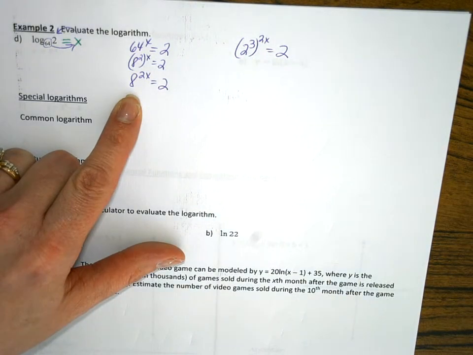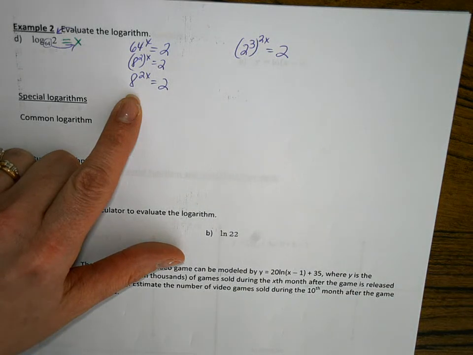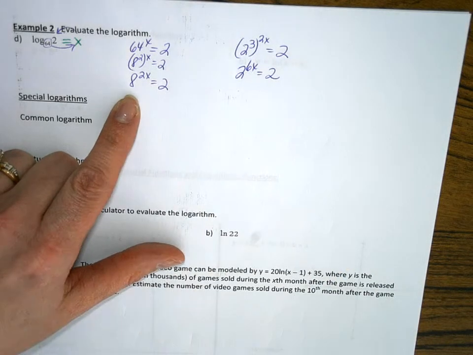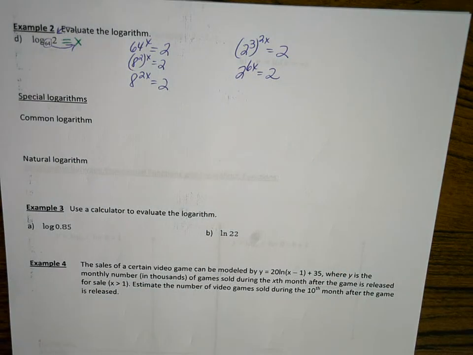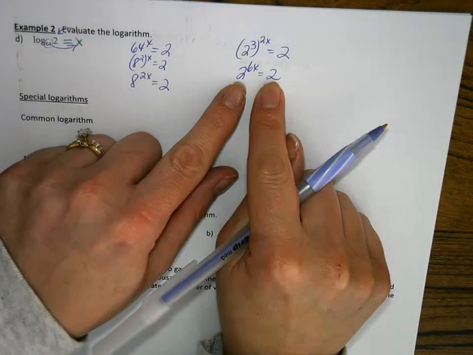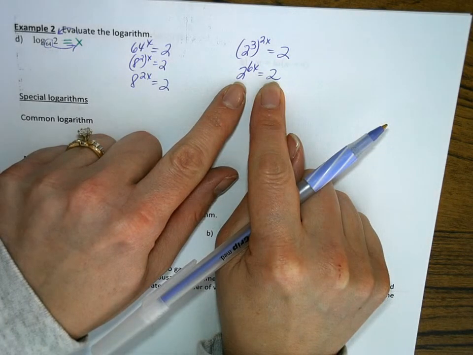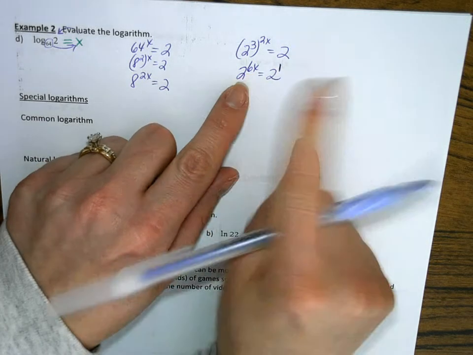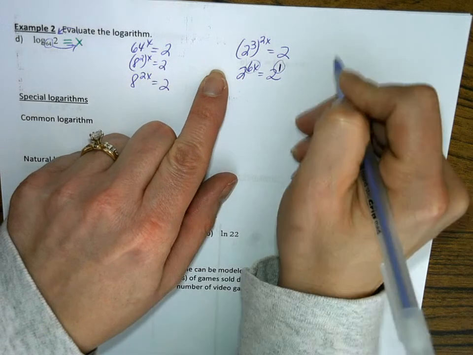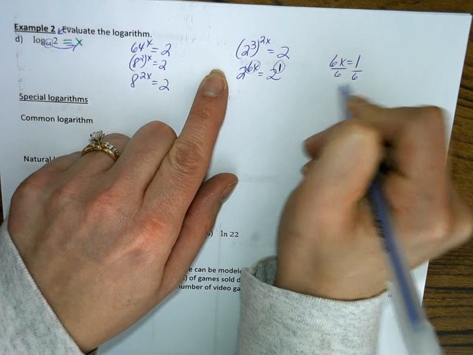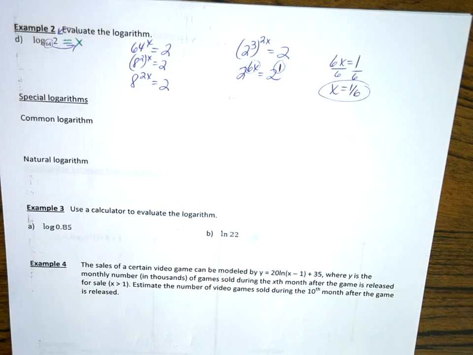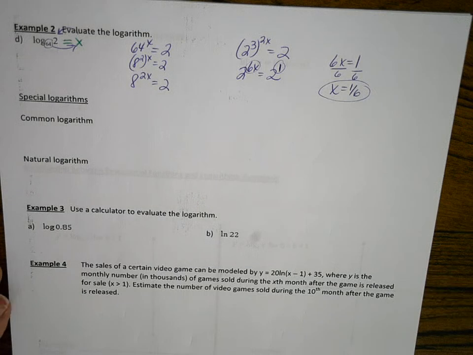So on the left-hand side, what do I have? 2 to the 6x. Absolutely. A power to a power I multiply. Equal to 2. Now, if my bases are the same, what do I know about the exponents? They're equal. But what is my exponent over here? 2 to the first. So if my bases are the same, the exponents have to be equal. So my exponent is 1/6. Lots of people had it. Lots of people were on their way to working hard and getting there.